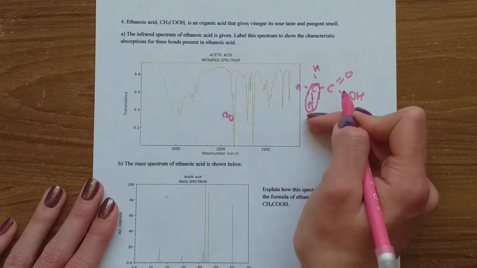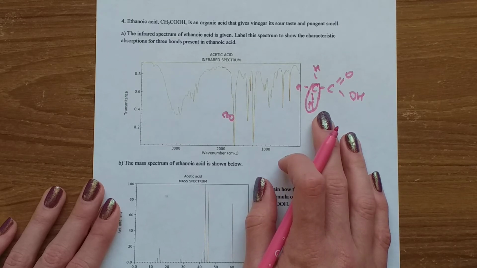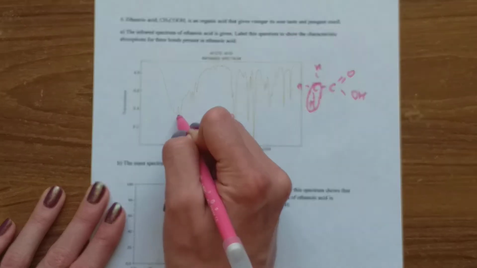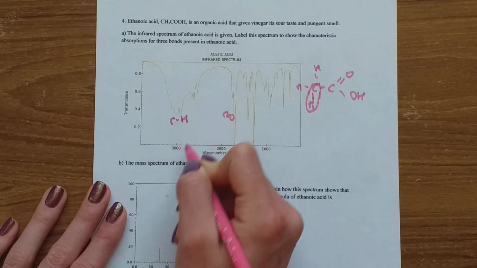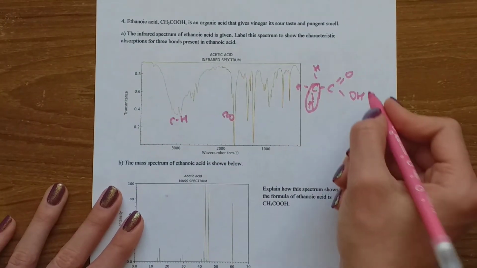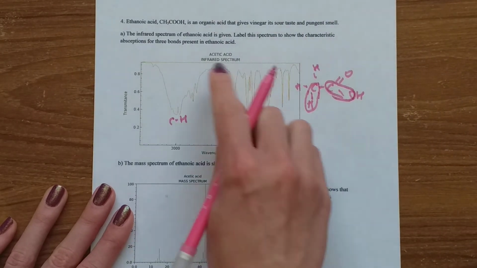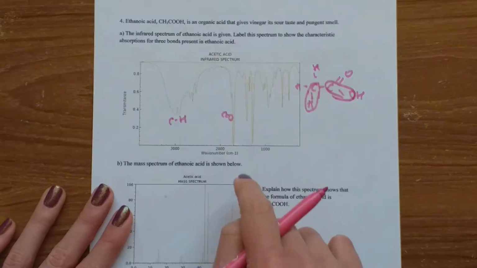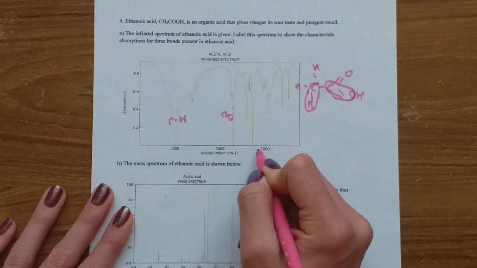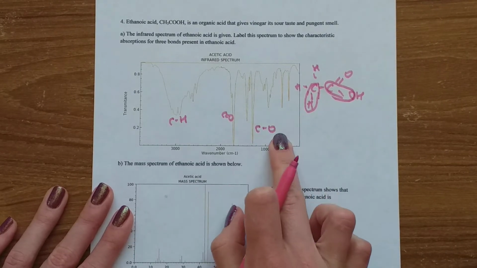We also get a wavelength for this one in our data booklet, and it says it's going to be somewhere between 3000 and 3100. So this is going to be our CH bond. We also have the CO bond, and this is going to be our last one because we only need 3, and it's somewhere between 1000 and 1200. So I'm saying this is going to be our CO bond.